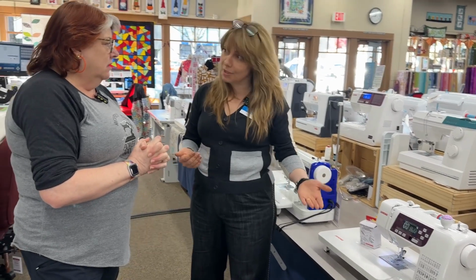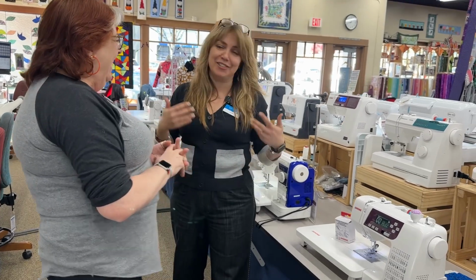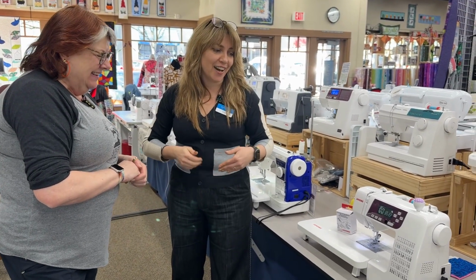So needle up, needle down, cutter. Many basic computerized machines now have a cutter. Oh, really? Man, I had to buy a really expensive one to get a cutter. Nope, more and more now. Also needle threaders. We didn't used to have needle threaders, but now we have them.